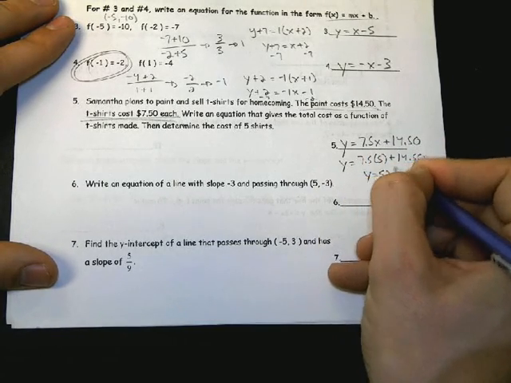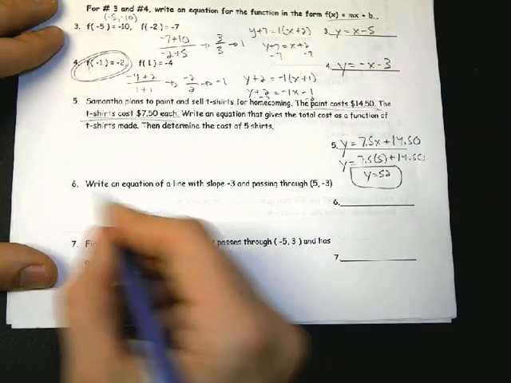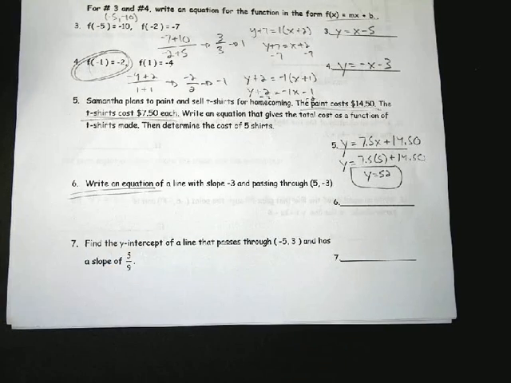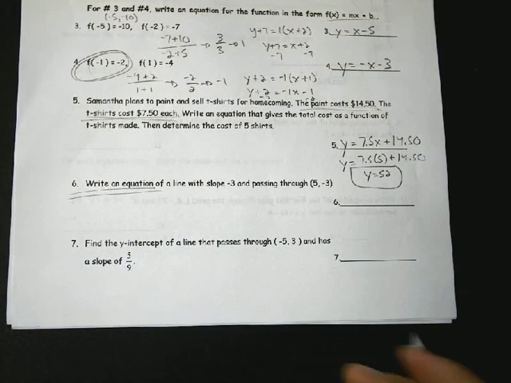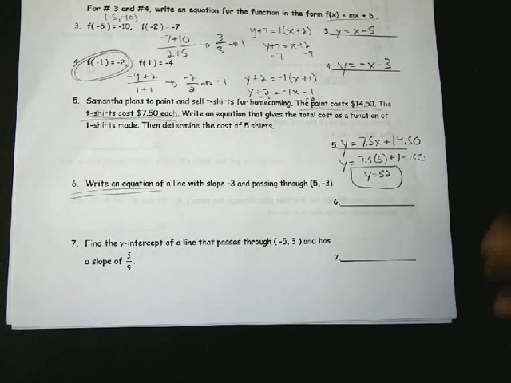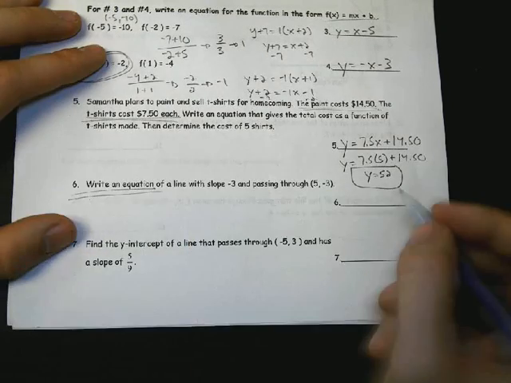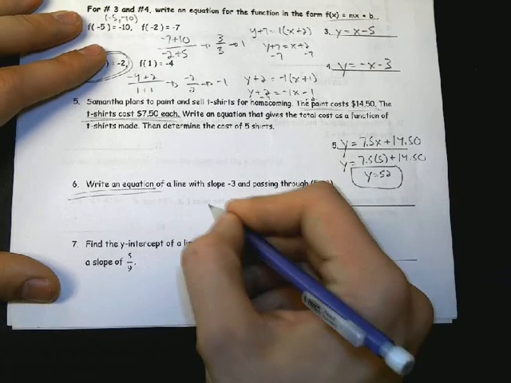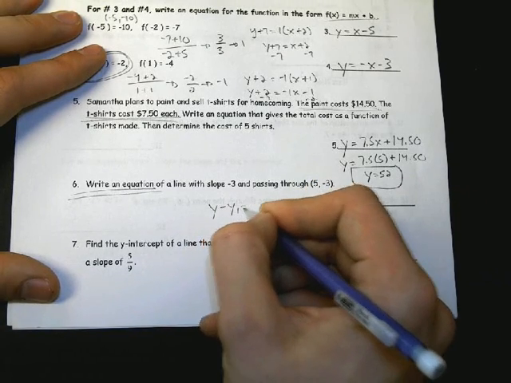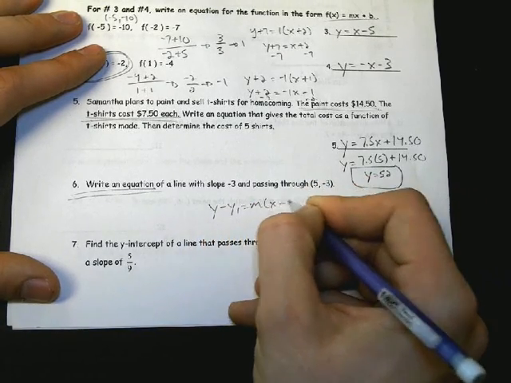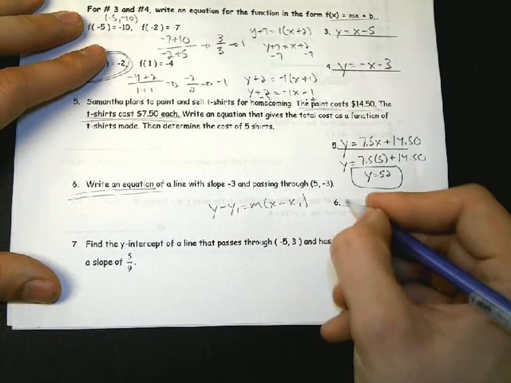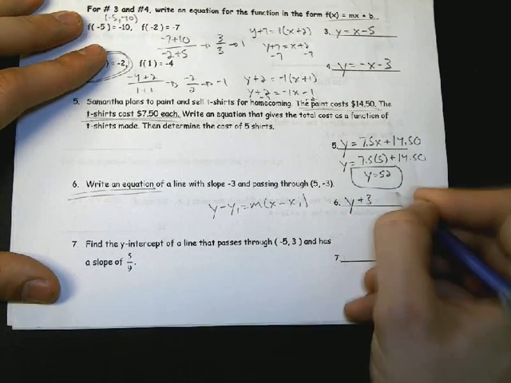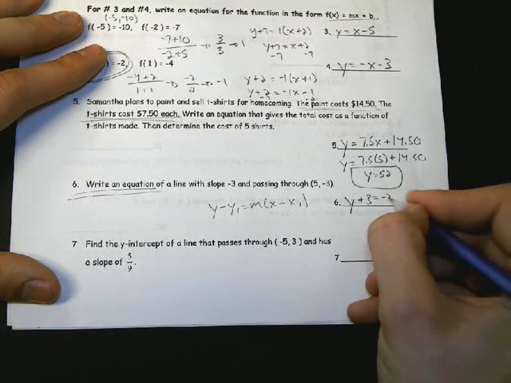Write an equation. Now this is something teacher specific. For me, if it says an equation, any equation will work. Many teachers will want you to solve for y. So when I take this, I'm going to say you can drop this into point slope. Y minus y1 is equal to m x minus x1. We have all the pieces for this. So y minus -3 is equal to -3, which is our slope, x minus 5.